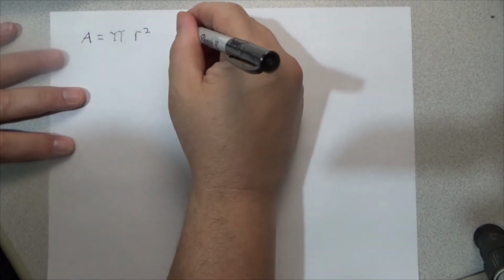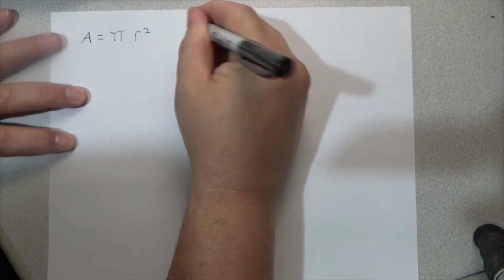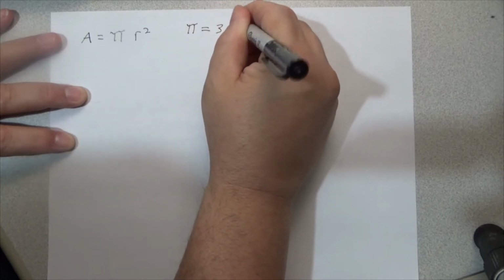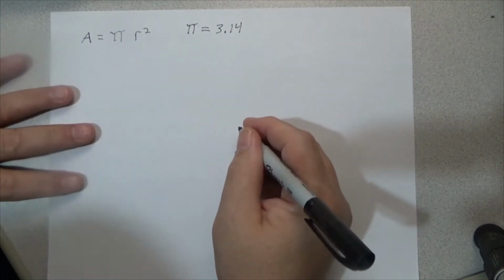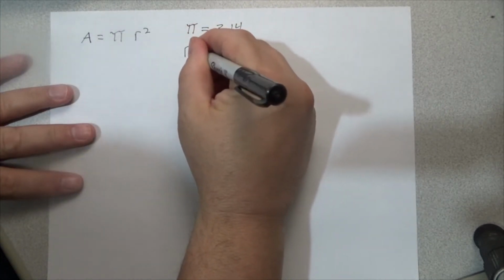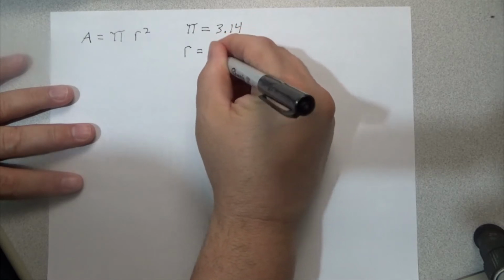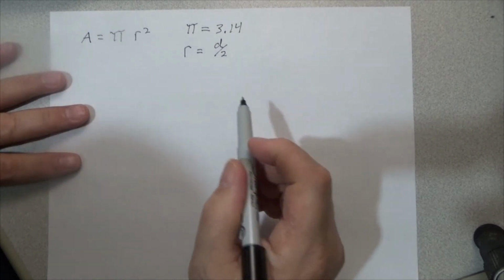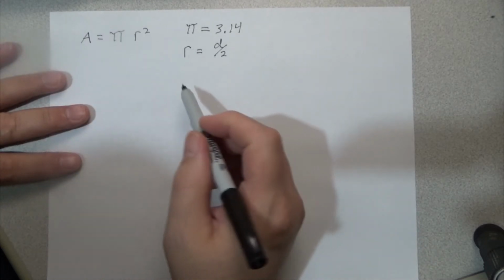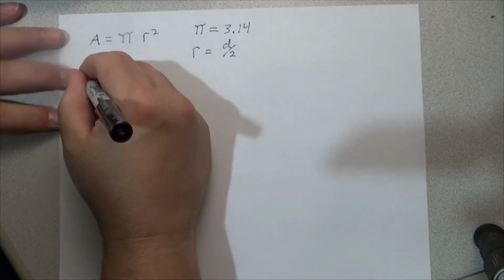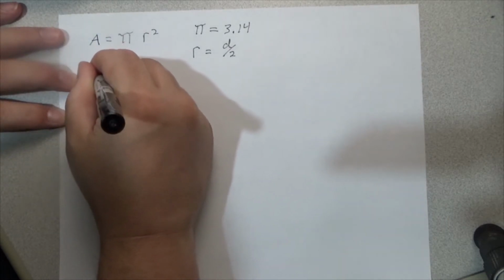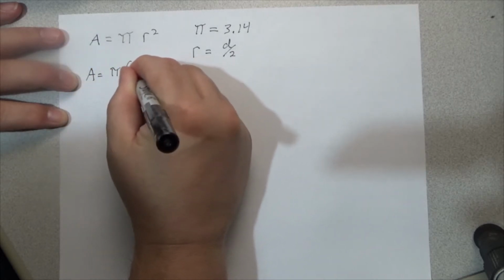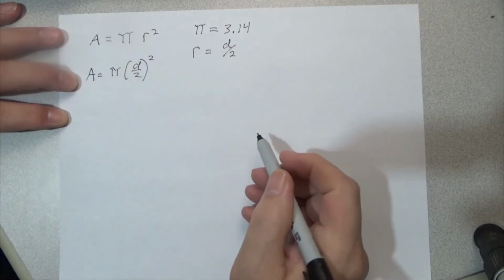Okay, and we know that pi is equal to approximately 3.14. And the radius is equal to the diameter divided by 2. So knowing that the radius is the diameter divided by 2, I can write this equation using the diameter. So area is equal to pi times the diameter divided by 2 squared.